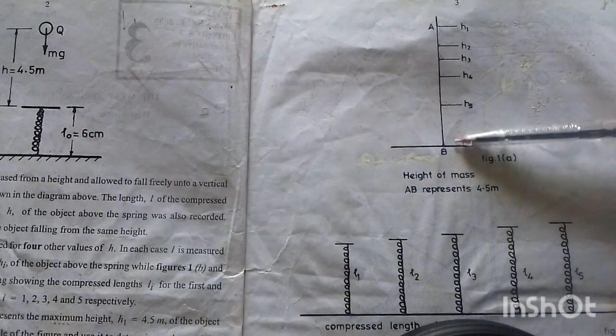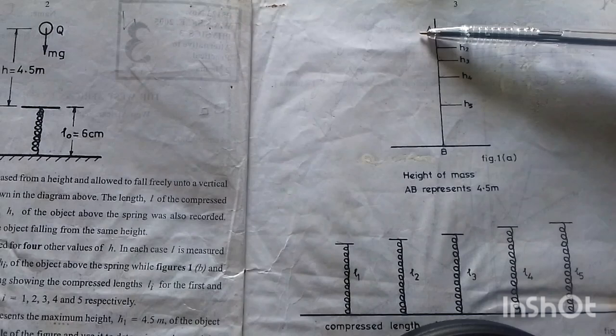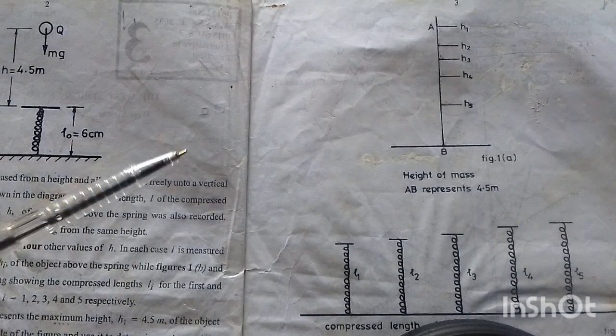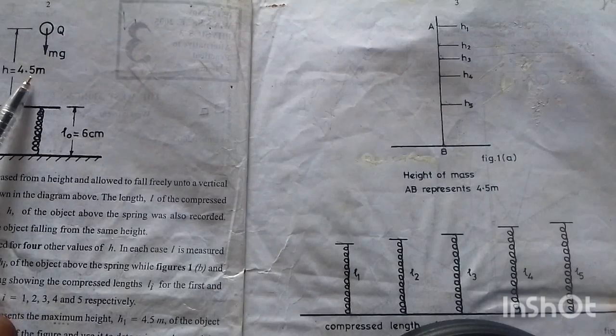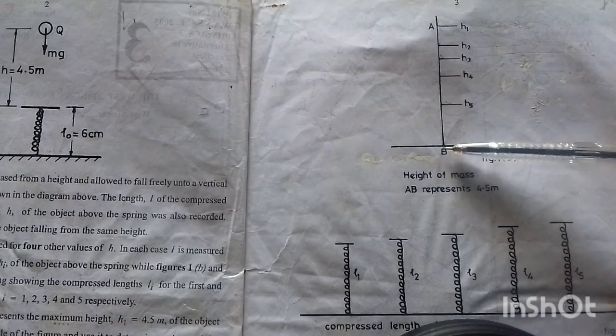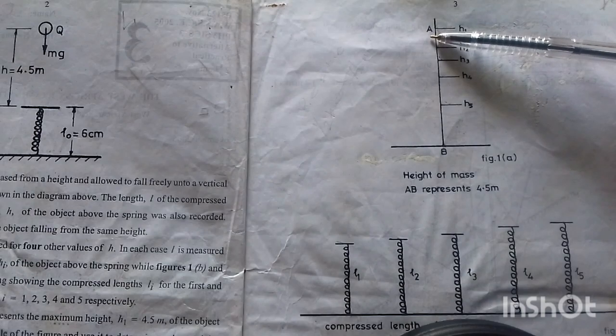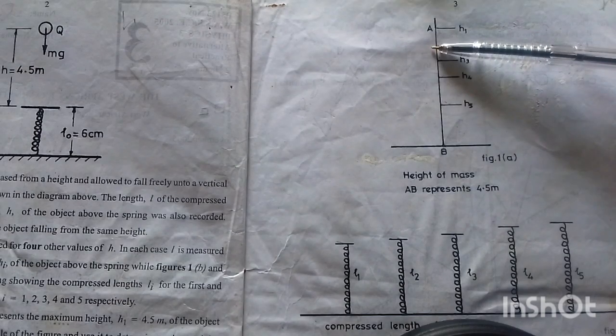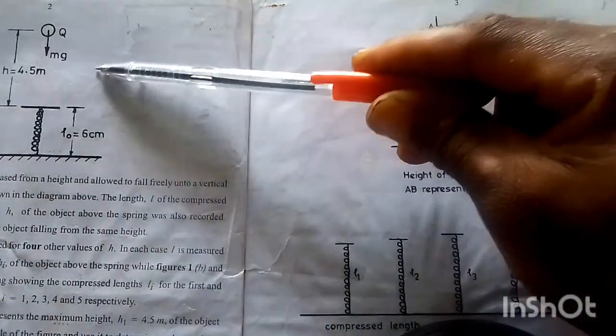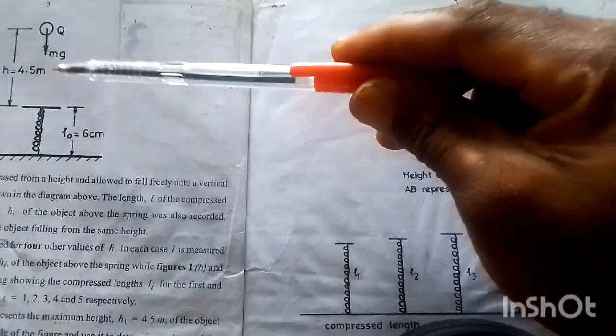From measurement, we measure from here to here. And from the diagram also, they said from here to here represents 4.5 meters. What it means is that we measure from here to here, whatever it gives us in cm, we'll equate it with this value we have here. And then from here, we divide it.